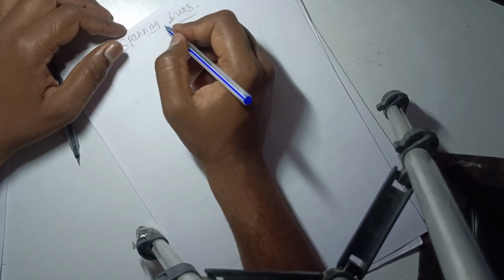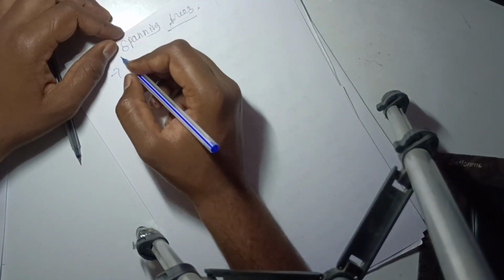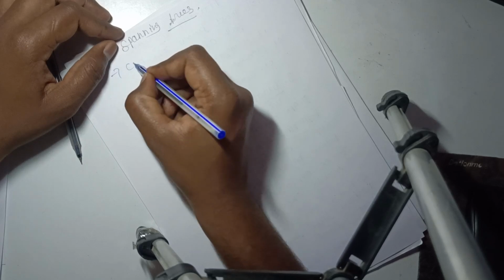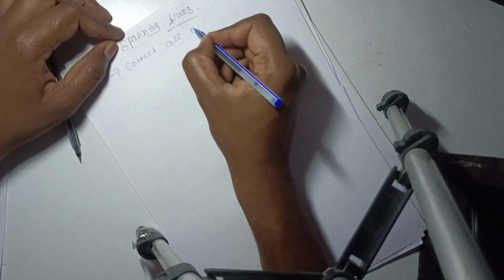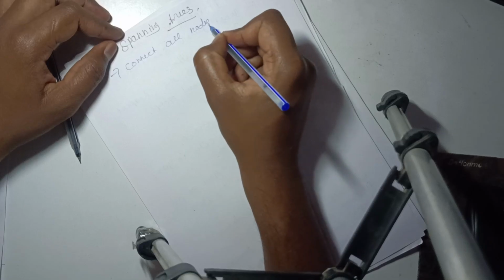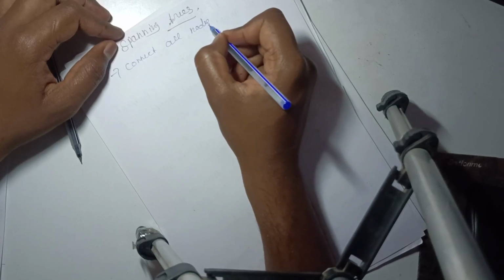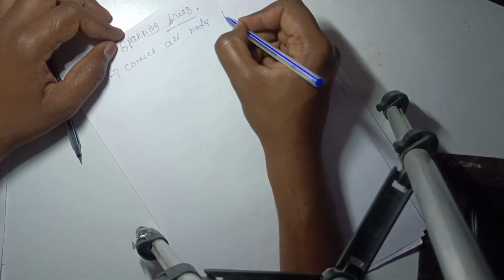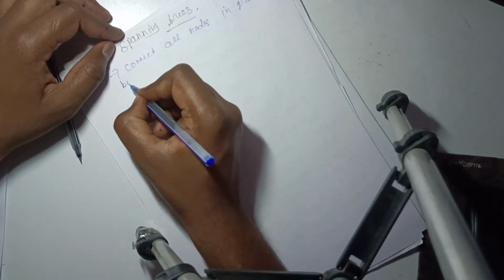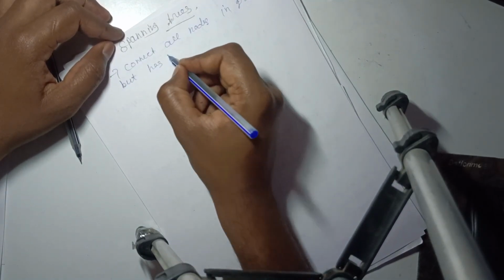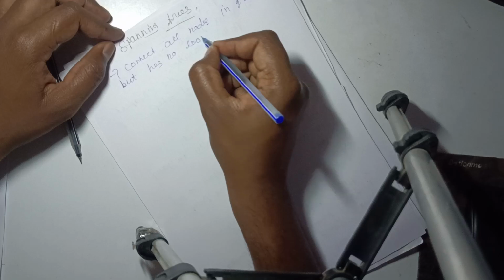A spanning forest is a collection of trees that connects all nodes in a graph but has no loops.